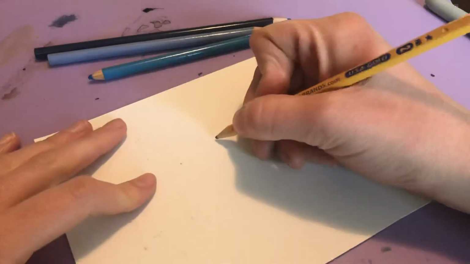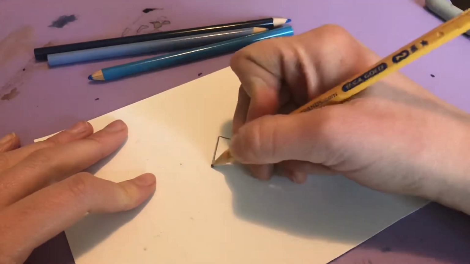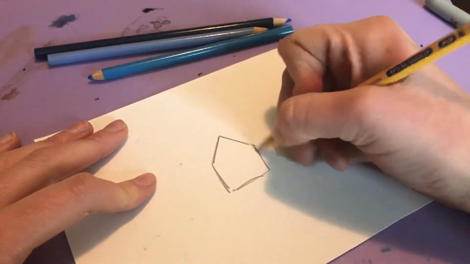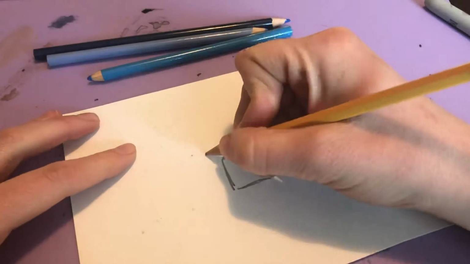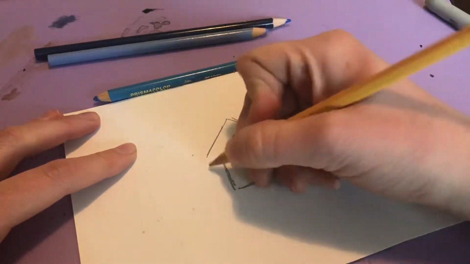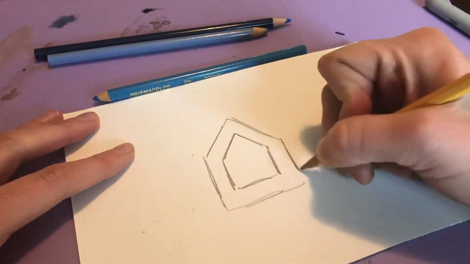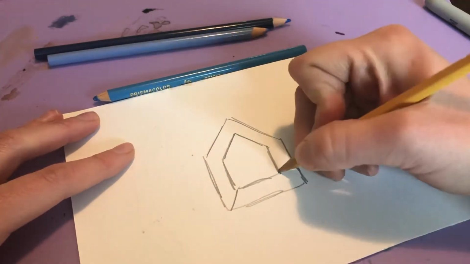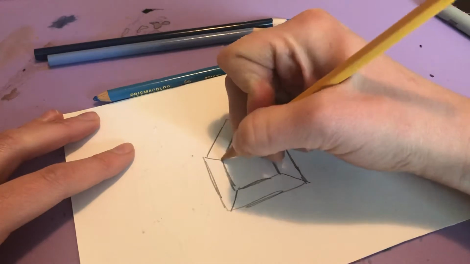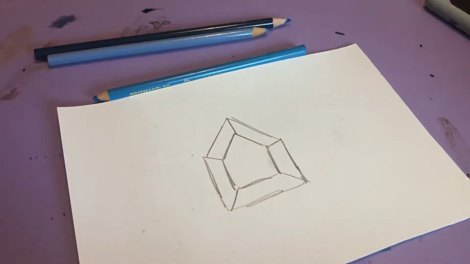So for this one, I am going to draw my shape. Then I go over it, leaving a border, connect the corners, and then, of course, trace in marker.